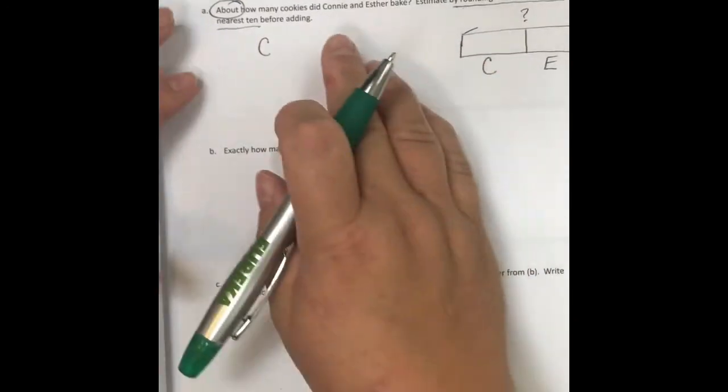And again, I'm going to do my tape diagram first. So I have C for Connie and I have E for Esther over here. What we're doing is trying to figure out how many cookies they both have baked. So this is the tape diagram that we're working with, but in order to do the first section, they want us to round.